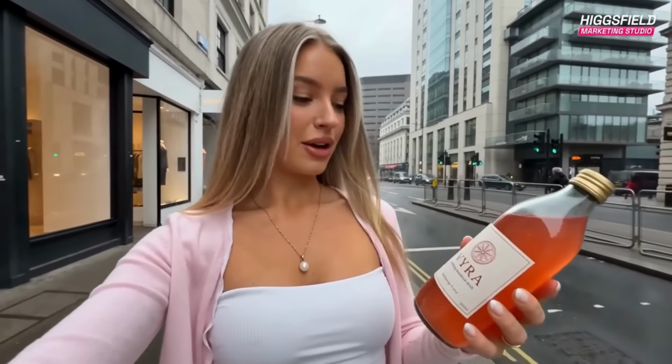Okay, so I don't know what just happened, but this survived. Vira, Blood Orange, and Yusu. It's been my go-to lately, and honestly, nothing's stopping me from drinking it.